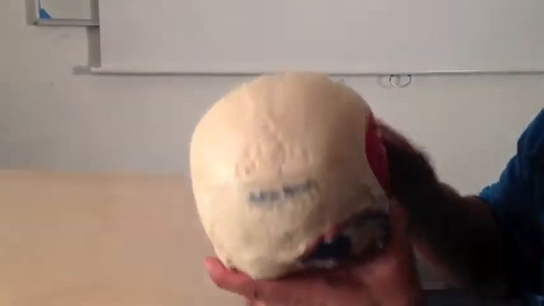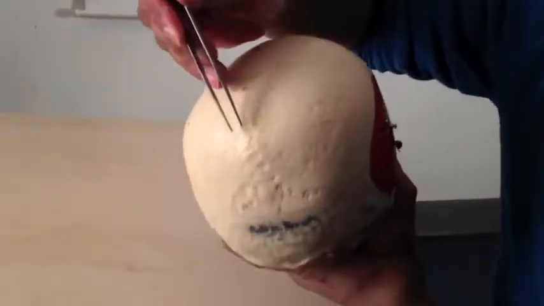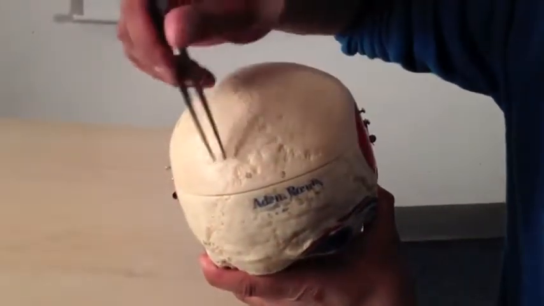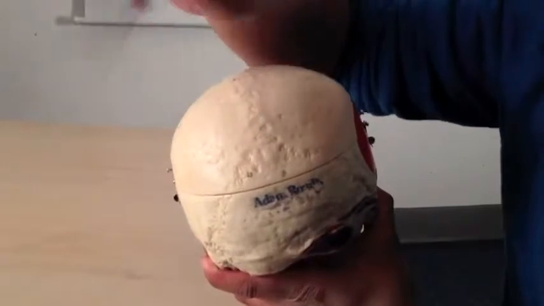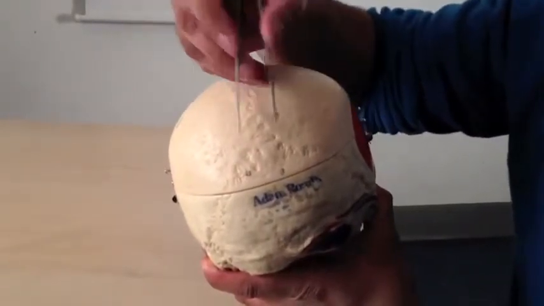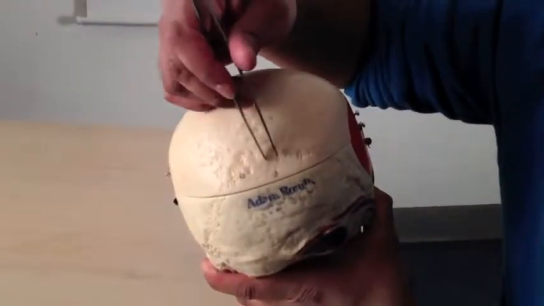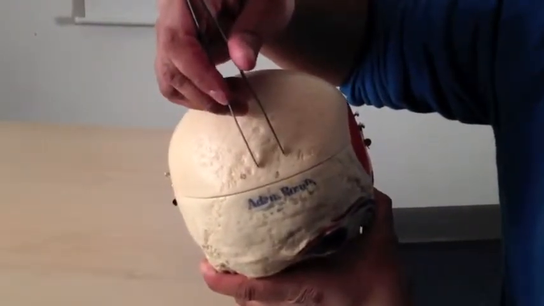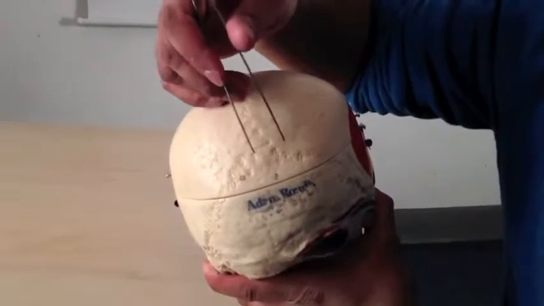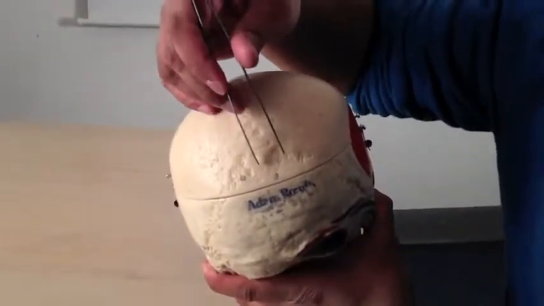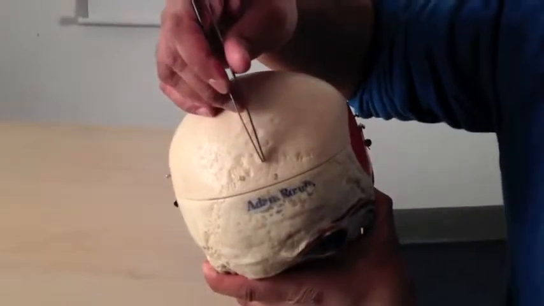Now, if we go back to the posterior view, the midline sagittal suture meets this one here, the lambdoid suture, at a position called the lambda, which is based on the letter, the Greek lambda. So that's that suture, and again, this one also is not fused fully at birth, and so this is called the posterior fontanelle until it fuses up fully.